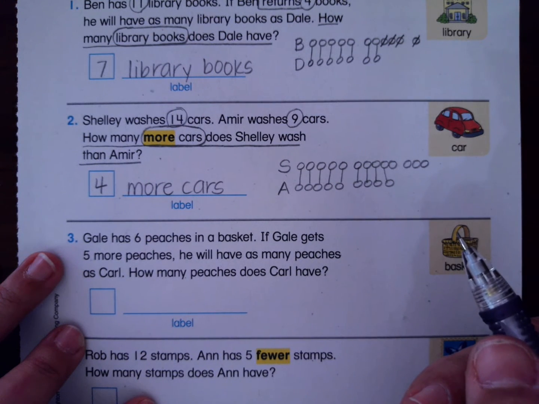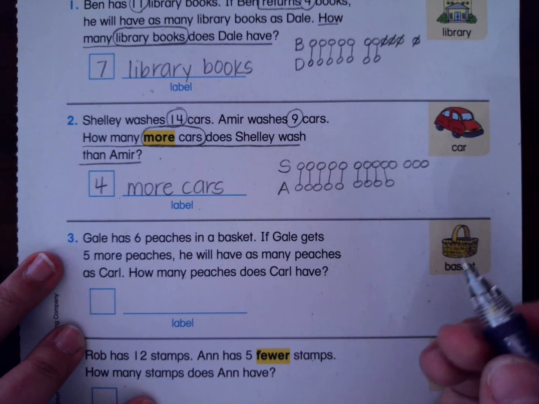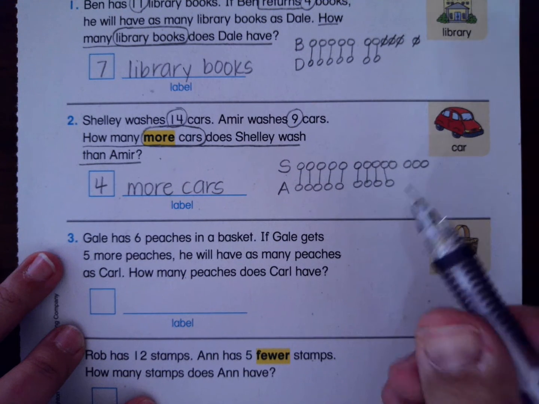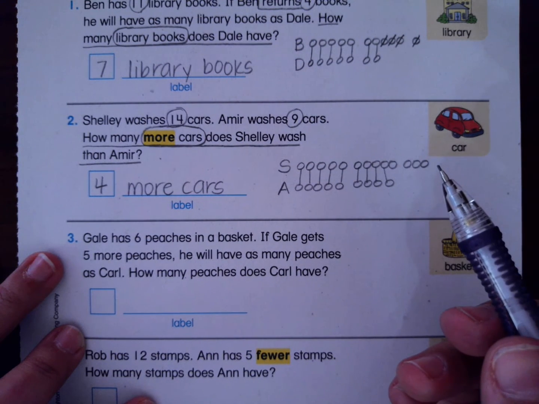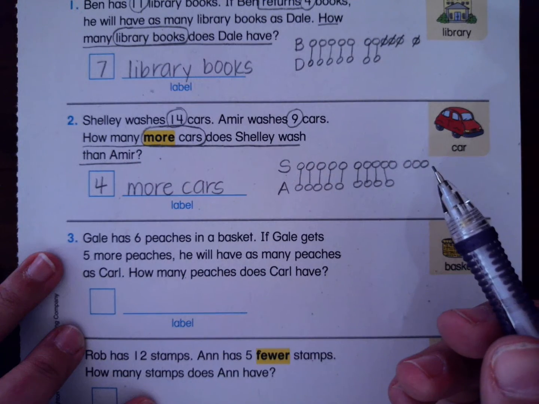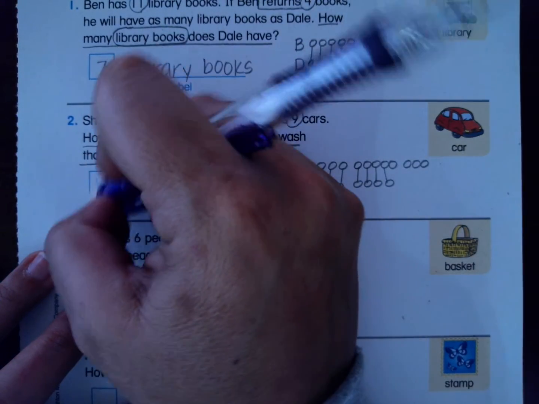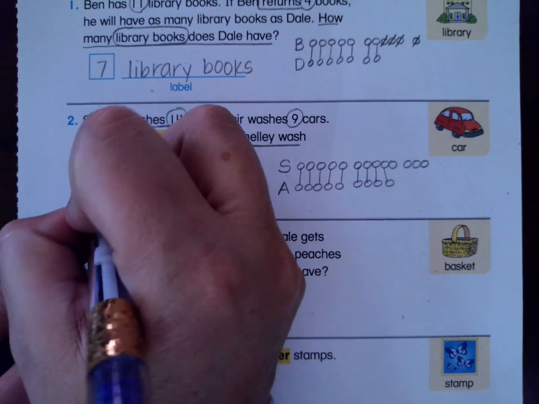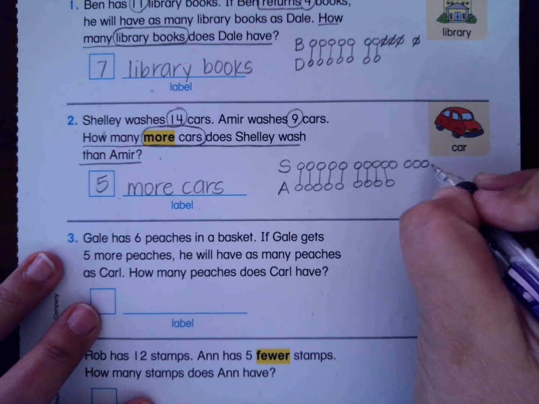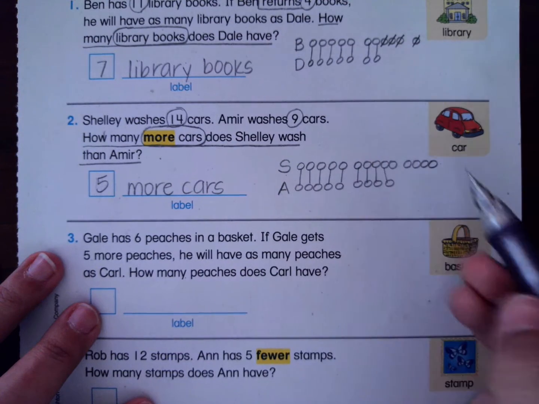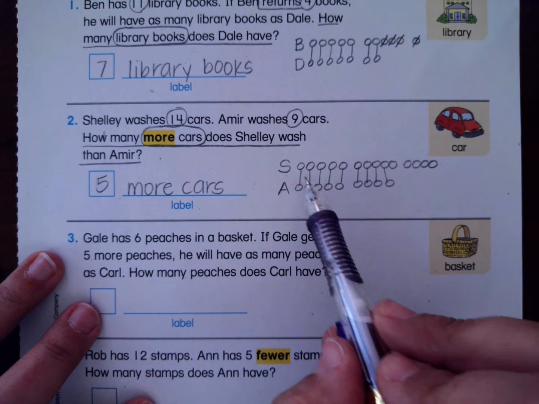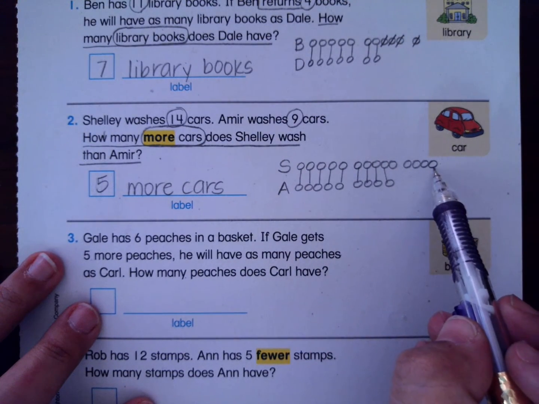So to write your equation, it's going to be a little different than what we've been doing, but did I count wrong? The answer is not 4 here. I only drew 13. So make sure, boys and girls, that you drew 14.